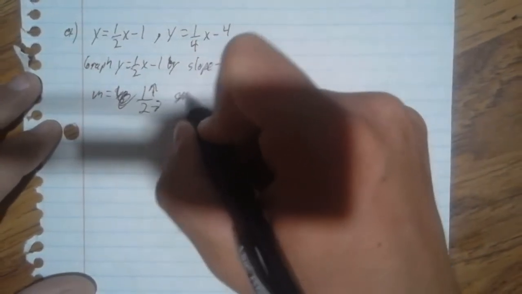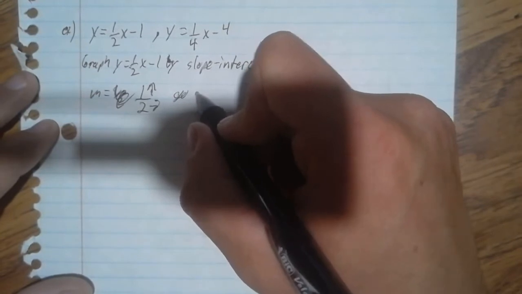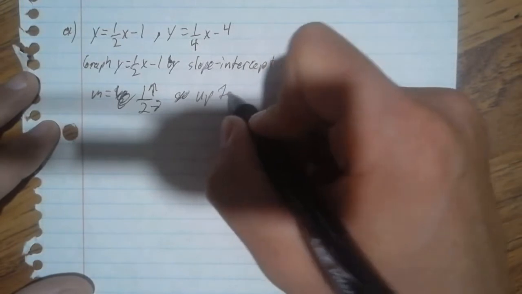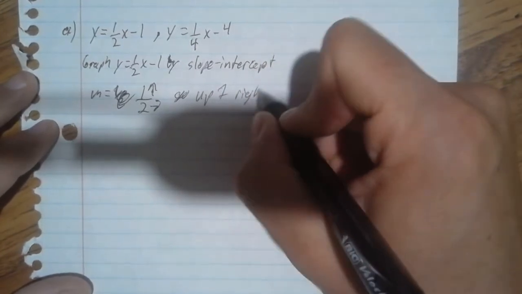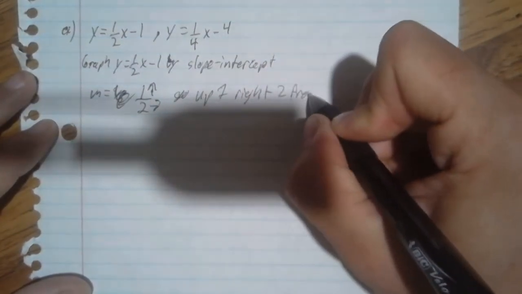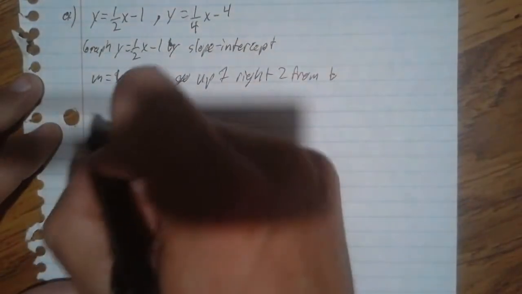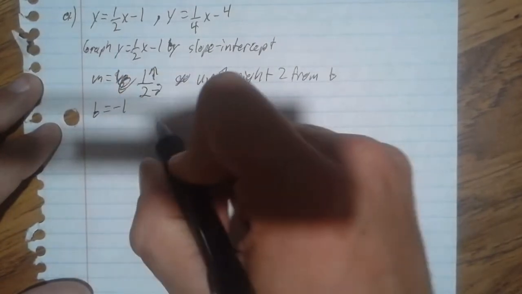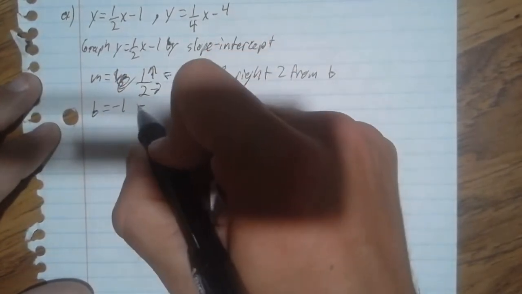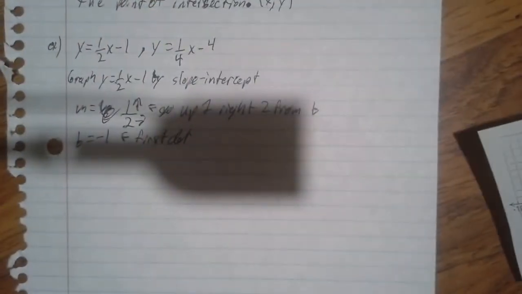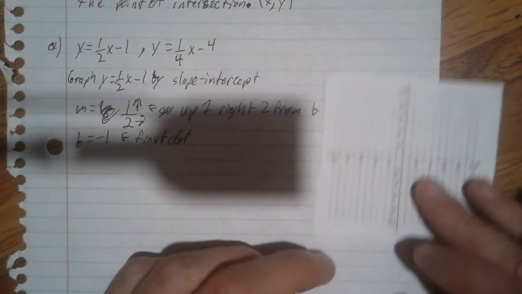So we're going to go up 1, right 2 from b. And now we need to find our b, and our b is -1. And this is our first dot. So we're going to graph that line.